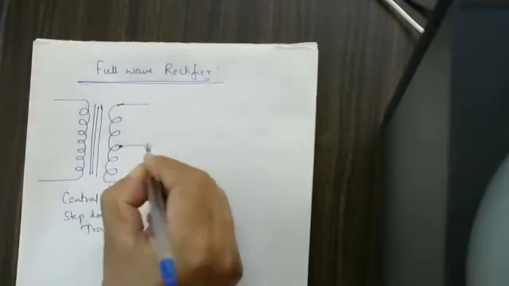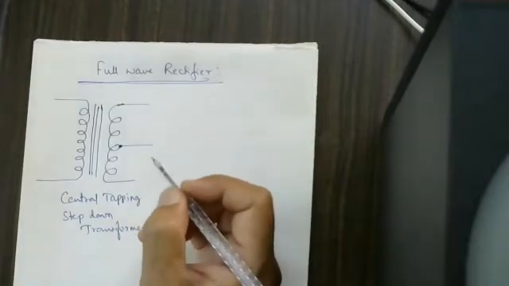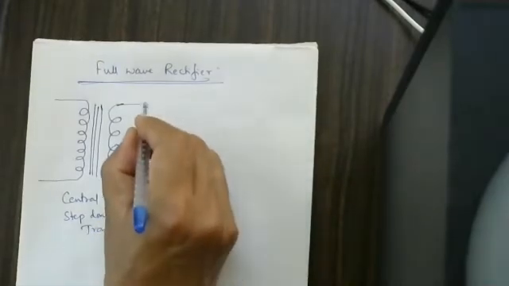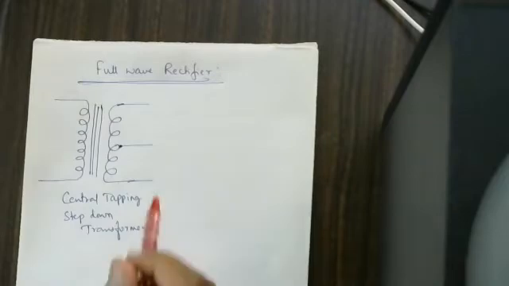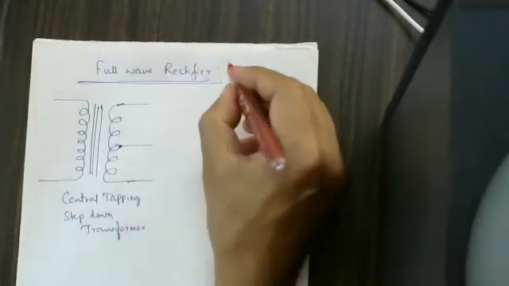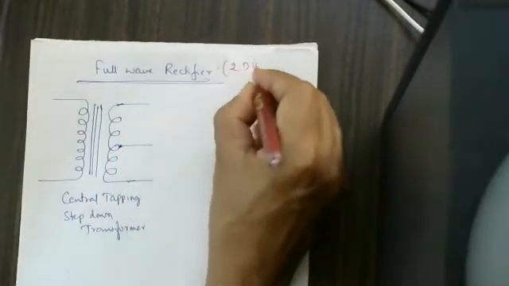Of course, which kind of transformer? Step down transformer. Central tapping, step down transformer. Central tapping means at the midpoint we are connecting a wire and we are taking it outside like this. This is central tapping. And now for this particular one, we are going to connect 2 diodes.